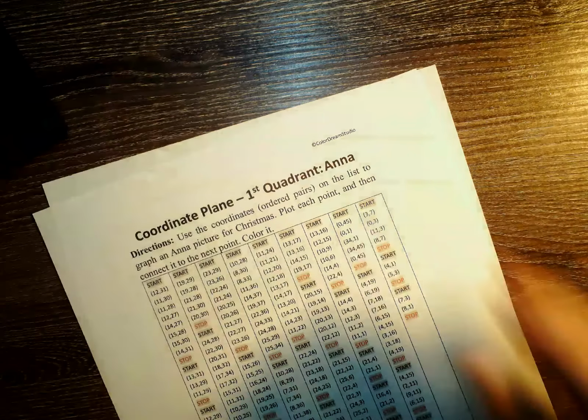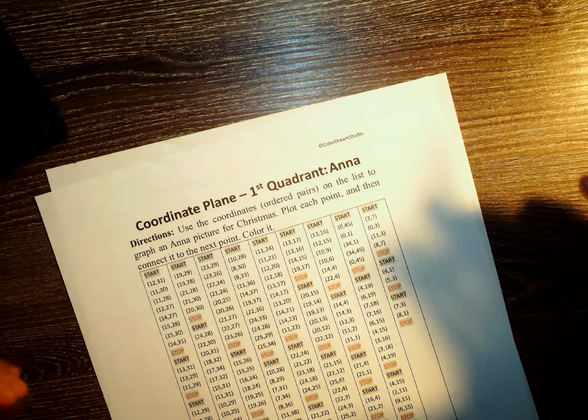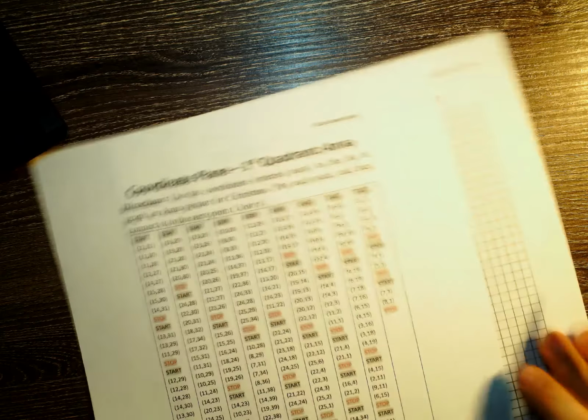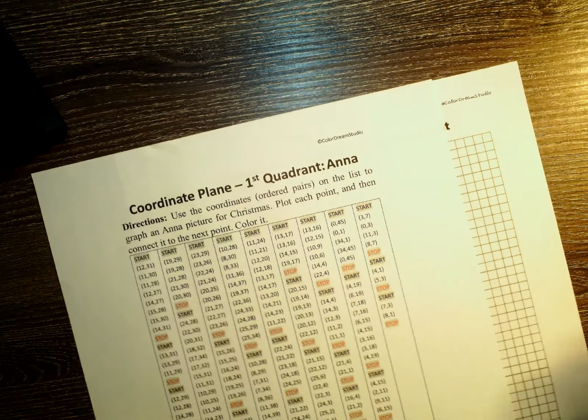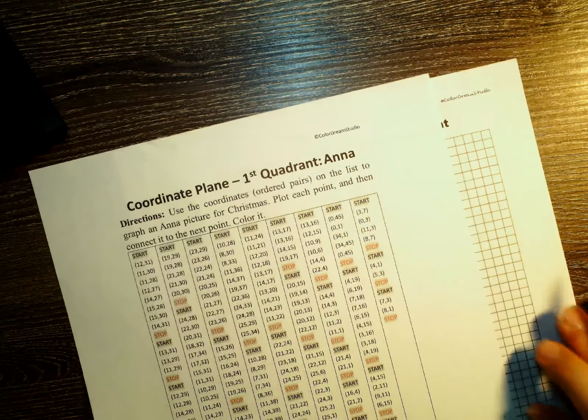Hi everyone. So we are going to be working with the first quadrant, and I thought something fun that we can do. Let's work with Frozen characters from the movie Frozen, and let's work with Anna.